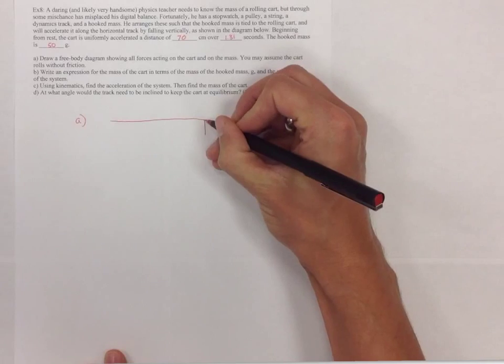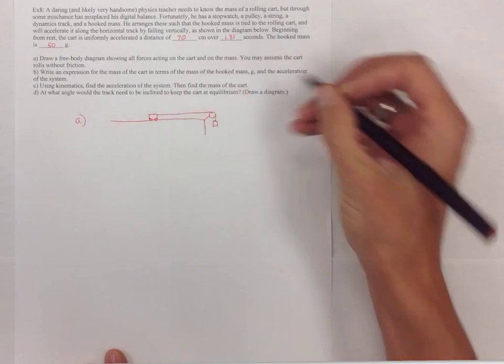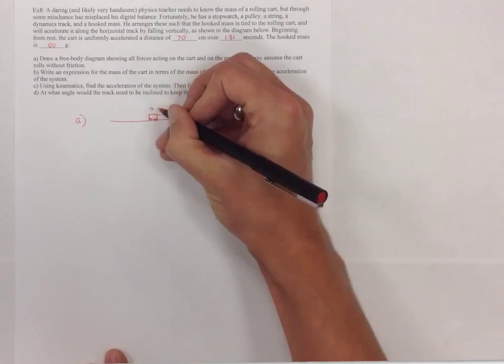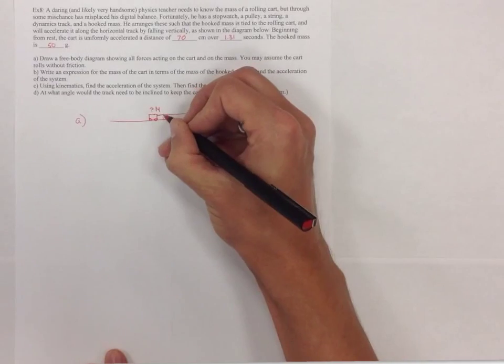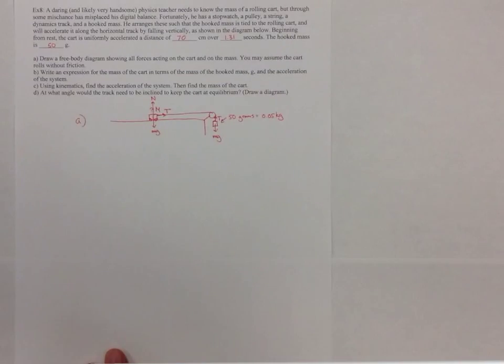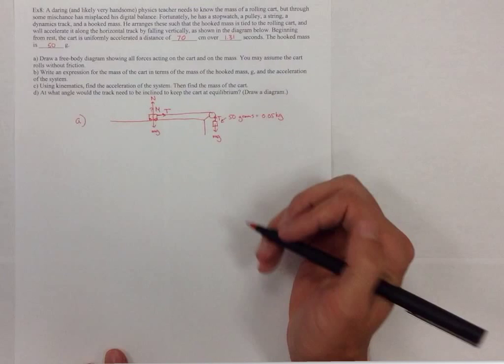Okay, so for this example, so far what you can see is I've filled in some of the numbers and drawn a force diagram. Oh, let me back it up just a little bit. There we go. Distances I've filled in. You can see up here we've got 70 centimeters for the distance the cart travels, and 1.31 seconds is the time that it takes to go.